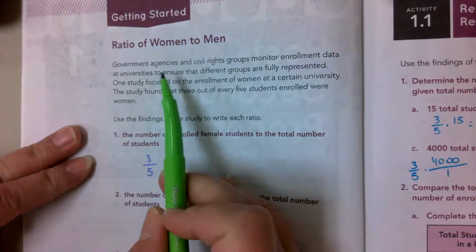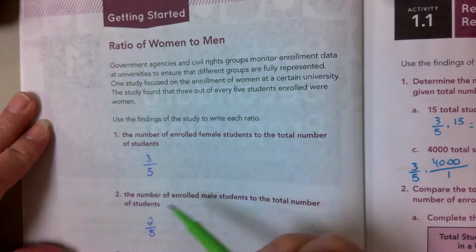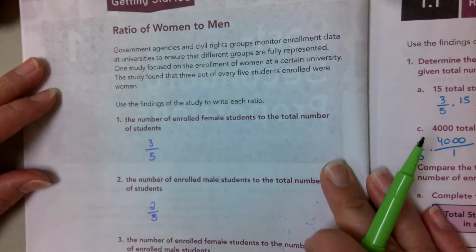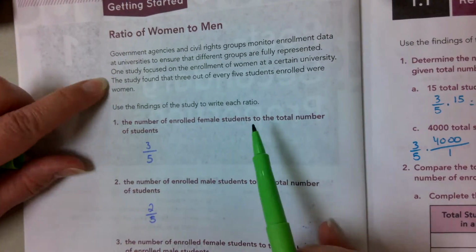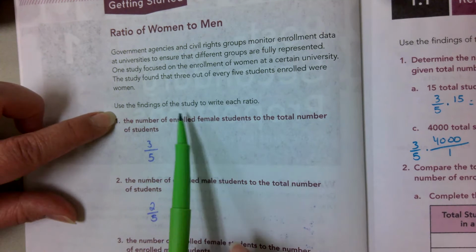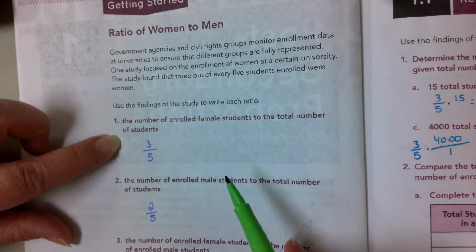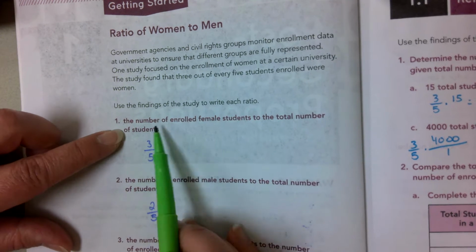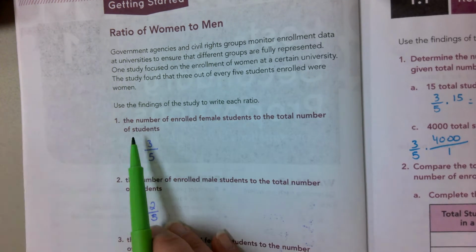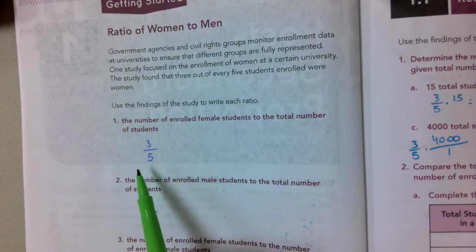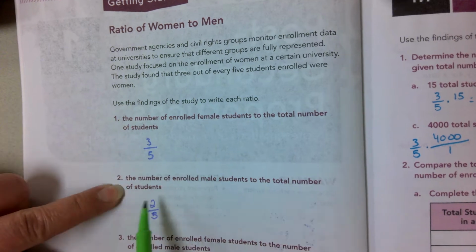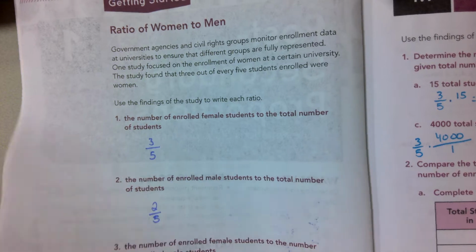All right, so we had getting started, and this here is just to get you thinking about these numbers. So we've got government agencies and civil rights groups monitor enrollment in universities, and it says use the findings of the study to write each ratio. So what I did was I wrote some ratios here. So our enrolled female students to the total number of students was 3/5. Total number of enrolled male students to the total number of students was 2/5.